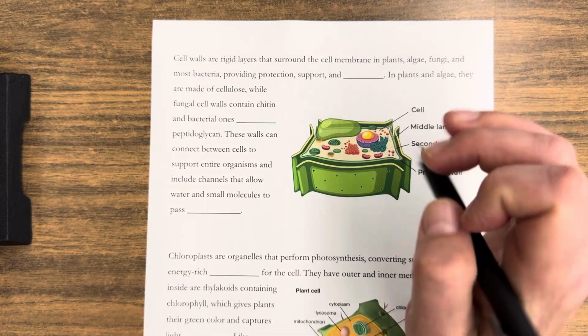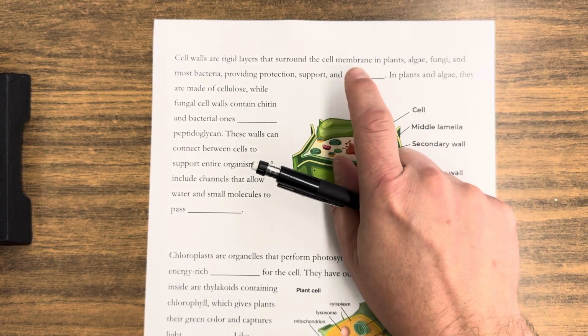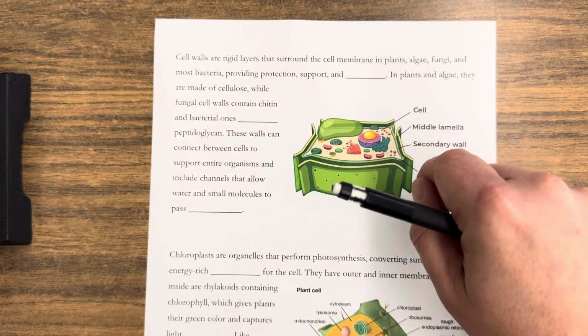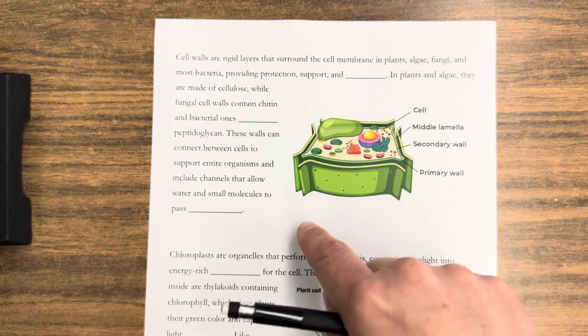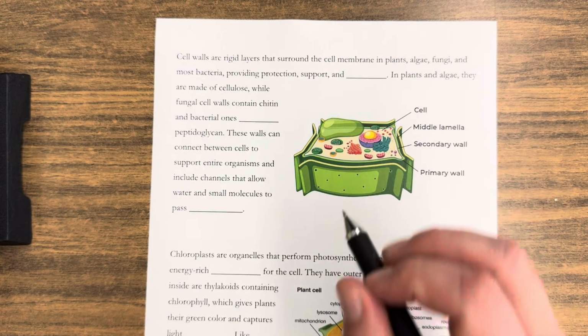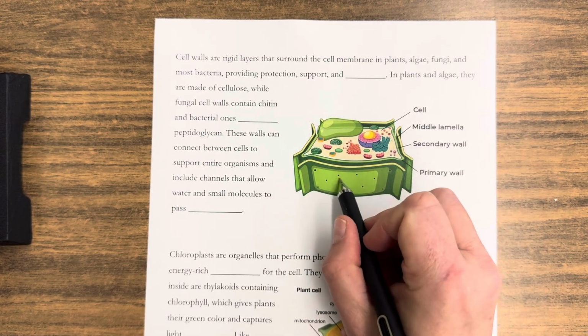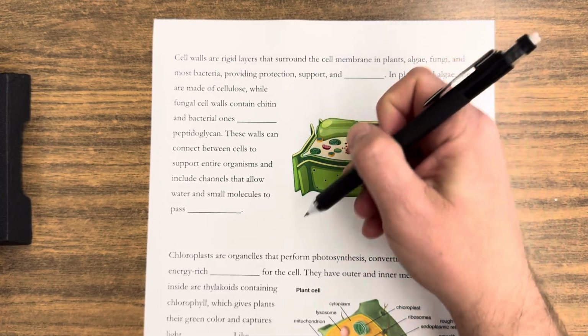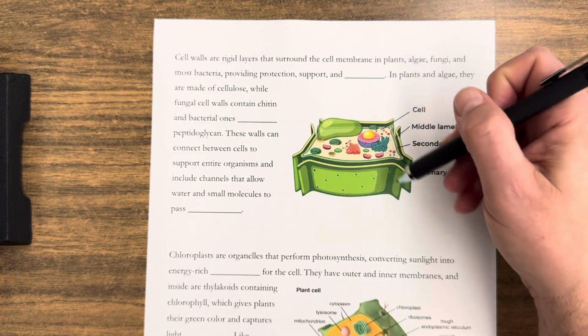So again, a big part is the fact that it provides a shape and support for the plant or for the algae or whatever it may be. But as an extra side thing, you can see little pores, little channels here. That allows material to go between cells through the cell wall.